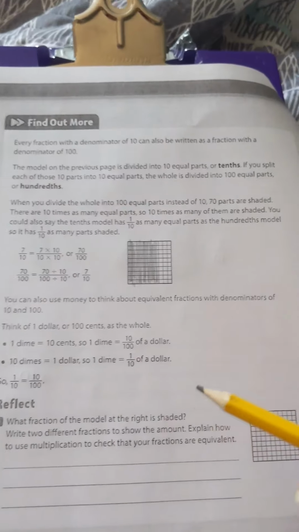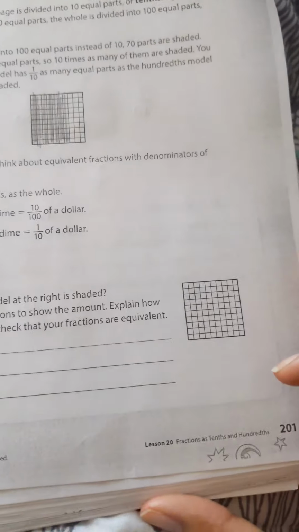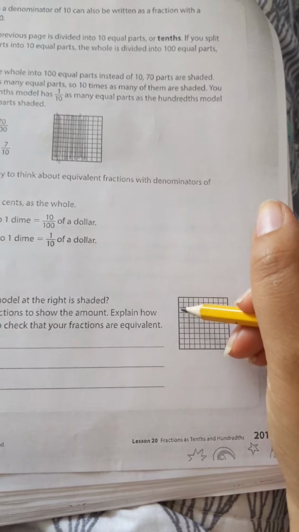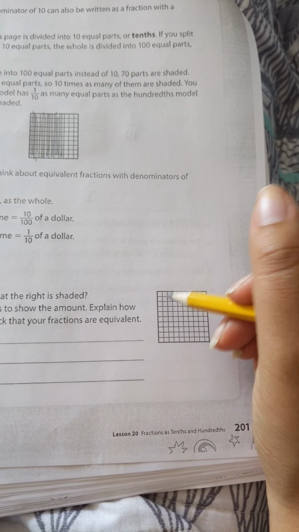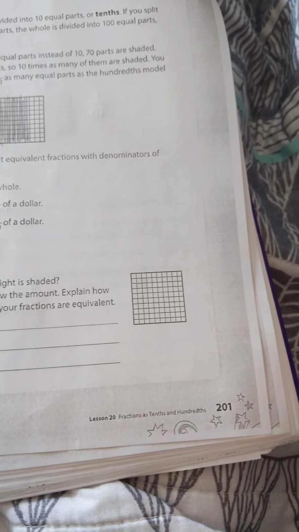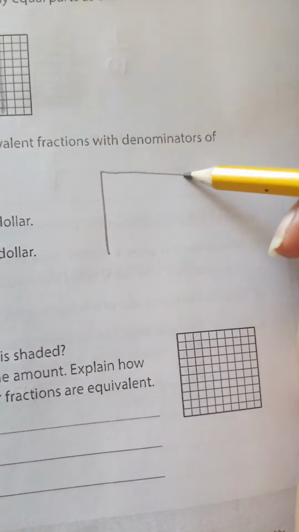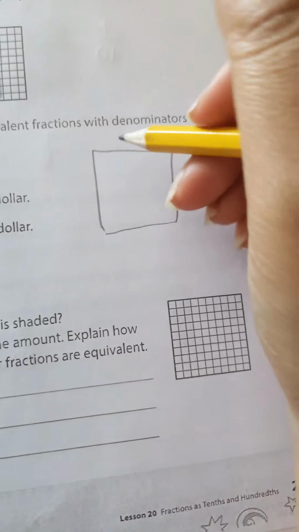If I drew my picture, I'm going to use this. What fraction of the model to the right is shaded? Well, I guess it's already shaded. Here, I'll make a new one. You don't have to write this.